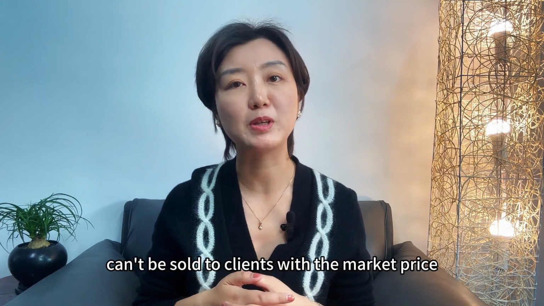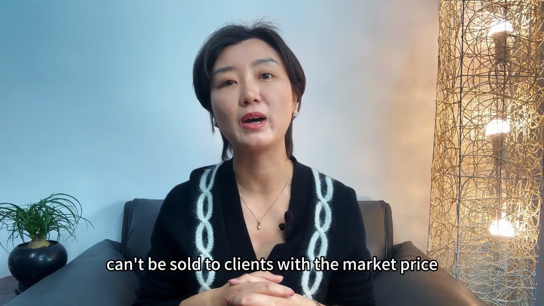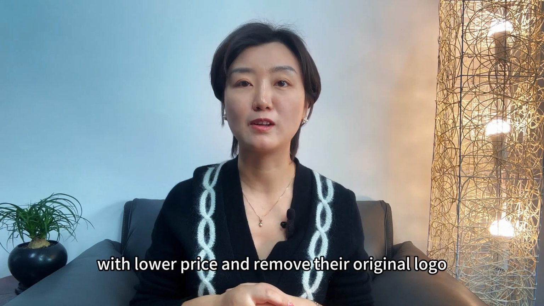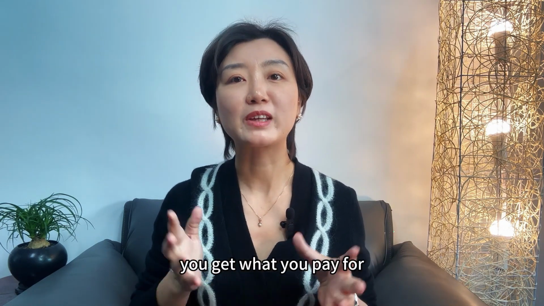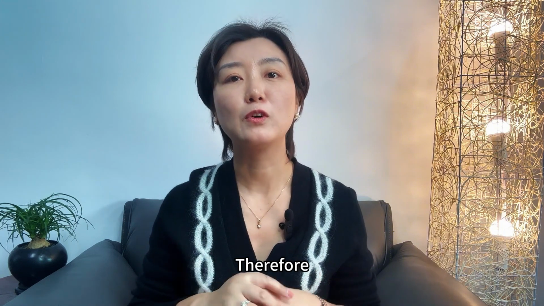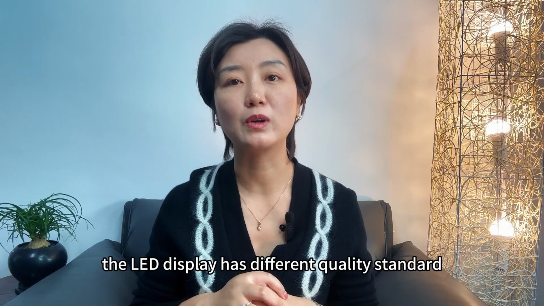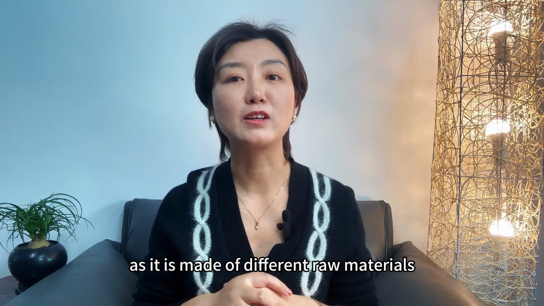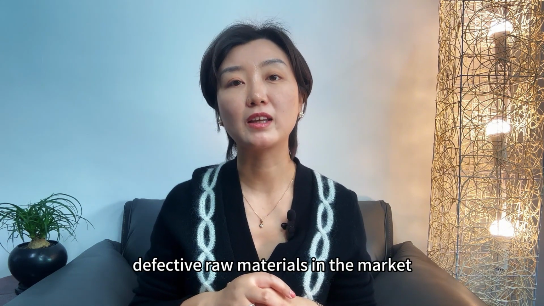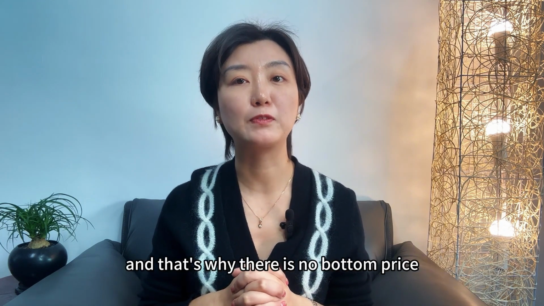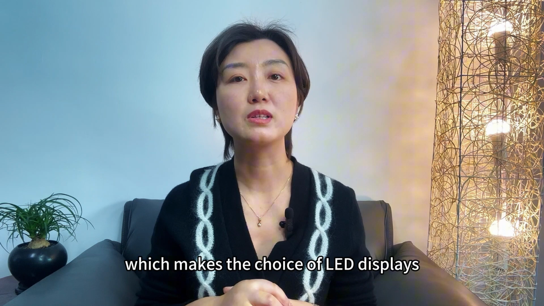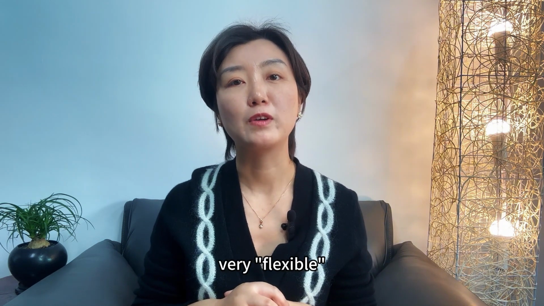These defective products can't be sold to clients at the marked price, but you can still buy them at a lower price with their original logo removed. Therefore, you get what you pay for. Therefore, LED displays have different quality standards, and are made of different raw materials. Moreover, there are some defective raw materials in the market, and that's why there's no bottom price for the project, which makes the choice of LED displays very flexible.